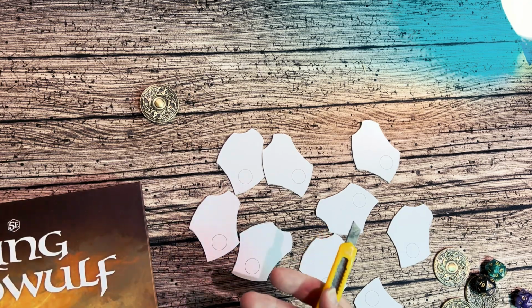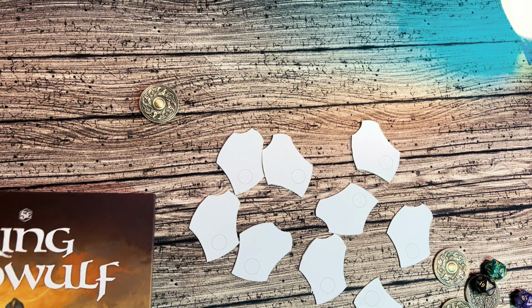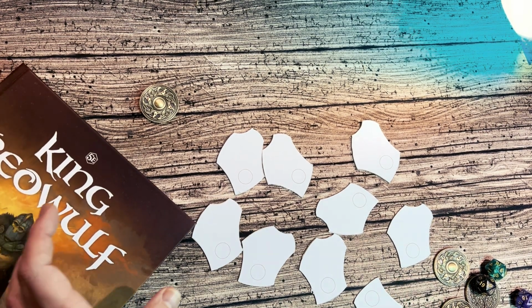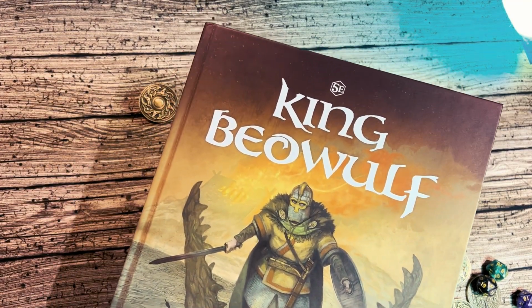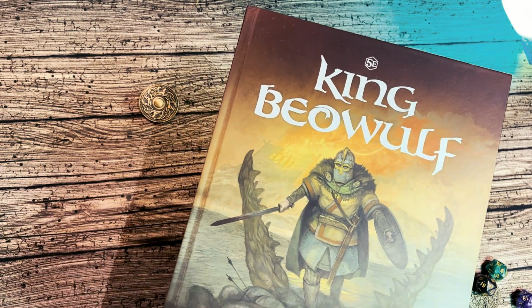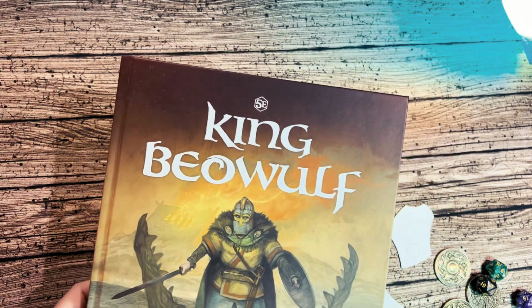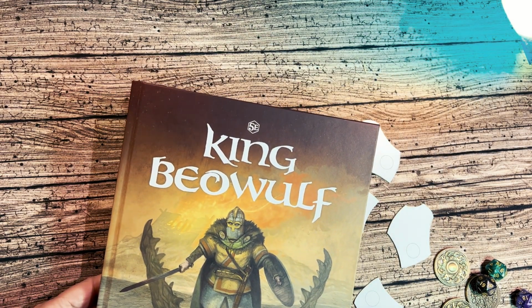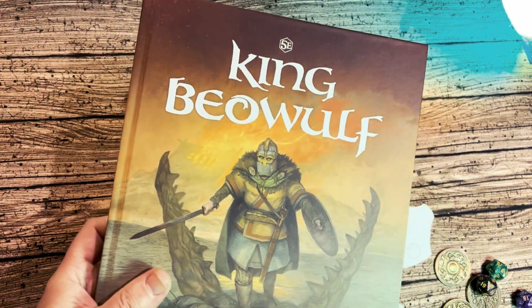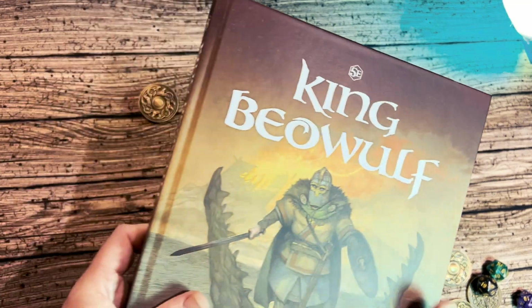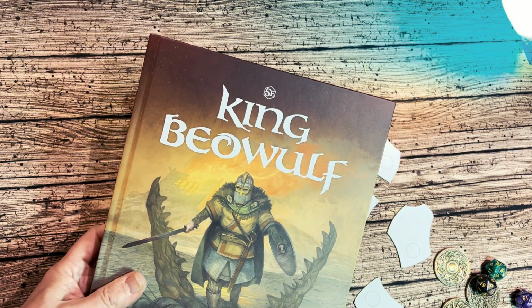Now, I am in the middle of cutting out this prototype that Paul Bourne and I have been working on. A really nice idea for King Beowulf, where you take the step beyond being a wandering, monster-slaying hero that you are in regular Beowulf, and like in the poem, Beowulf himself becomes a king and a ruler of a kingdom. So this is what you'll get to do in King Beowulf. This is going to give you all the rules and procedures and loads of thematic setting stuff to help you transition your hero into a ruler and rule a kingdom.